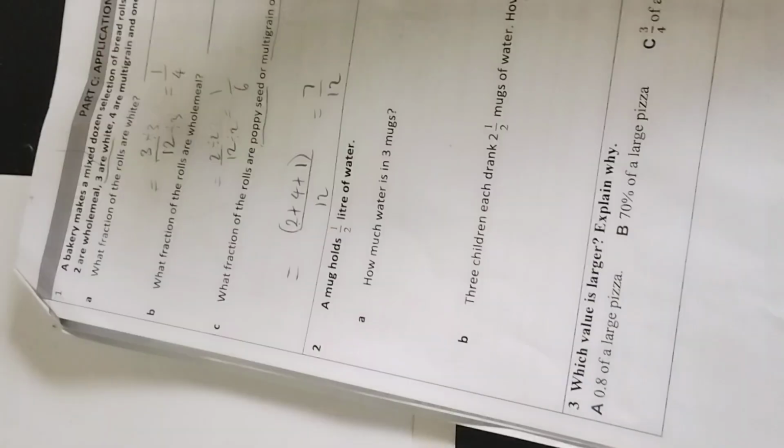So yeah, that's it. Now with 2, it says a mug holds half a litre of water. So one mug can hold half a litre of water. That's 500 ml. How much water is in 3 mugs? We can just work with fractions and write our answers in fraction form.